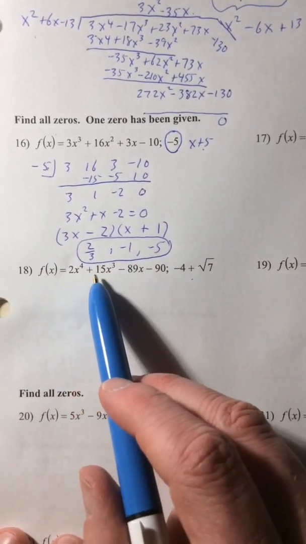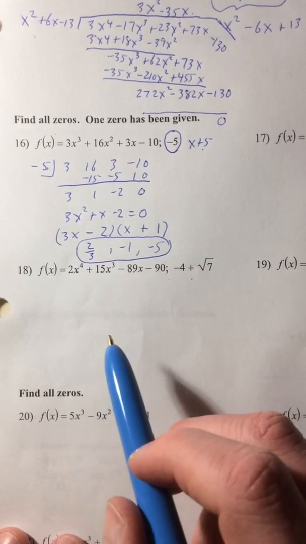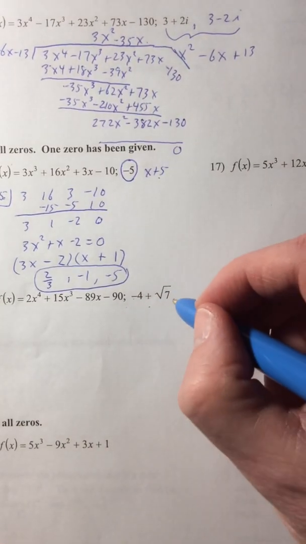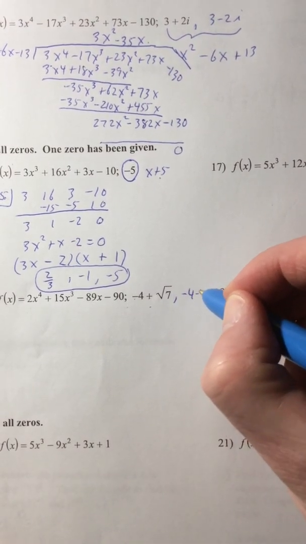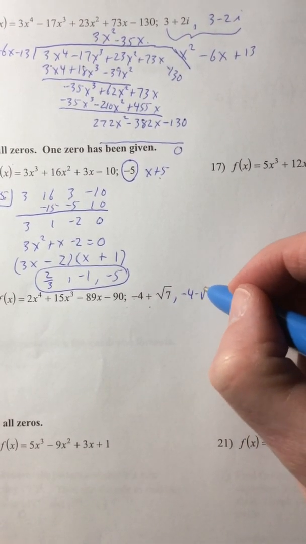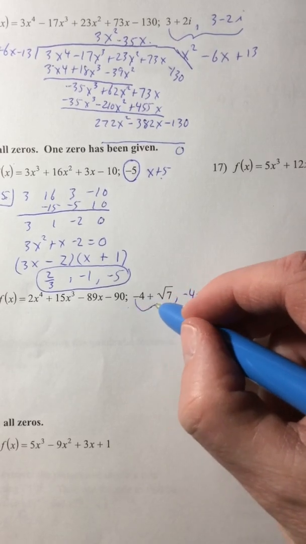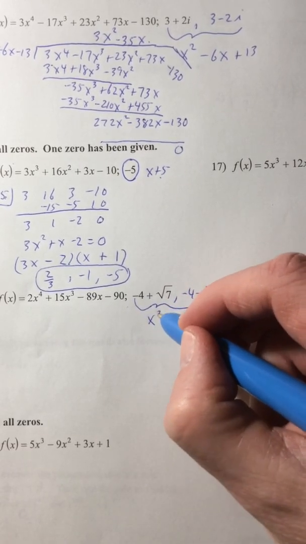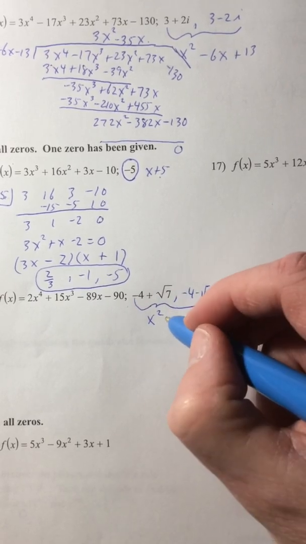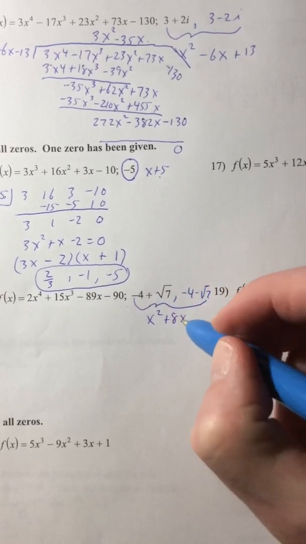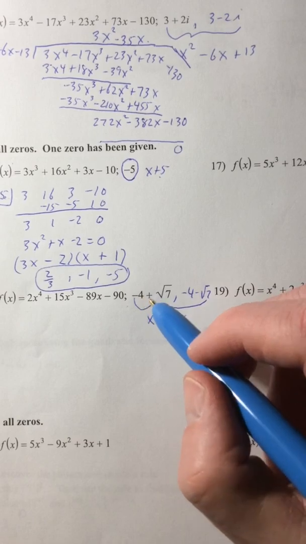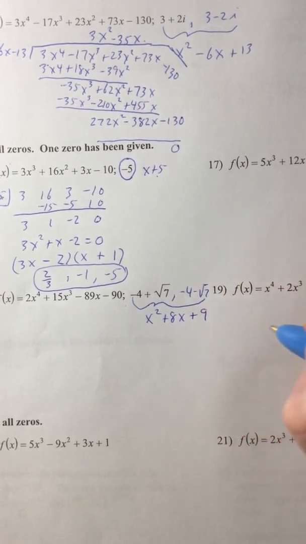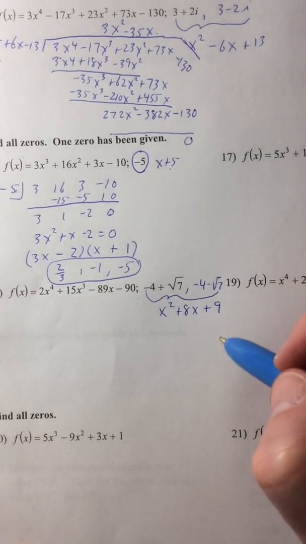So we got 2x to the 4th, blah, blah, blah, quartic equation. And again, as always, when we have negative 4 plus 7i, we know that we're going to have negative 4 minus, that's root 7, by the way, minus root 7. So we're going to turn this into a quadratic and do our little division tricks. So we got x squared, negative 4 and negative 4 is negative 8. Flip it, make it positive 8. And then we square and minus. So 16 minus 7 is 9. That's our little shortcut for getting through that.